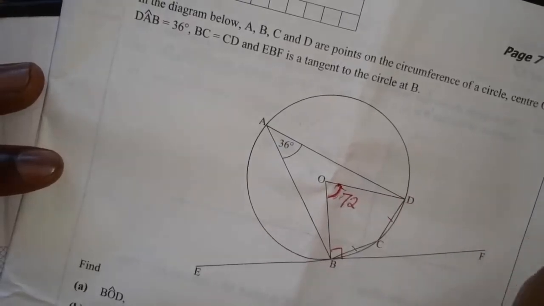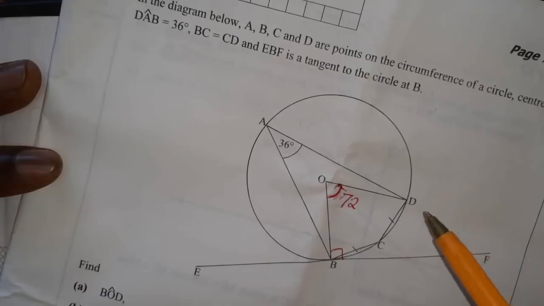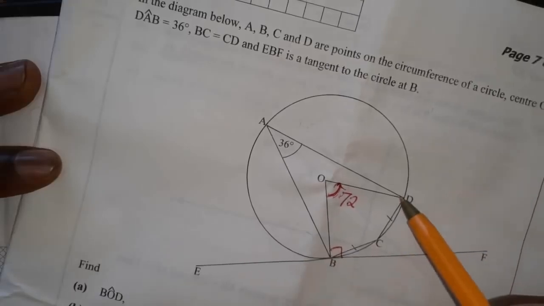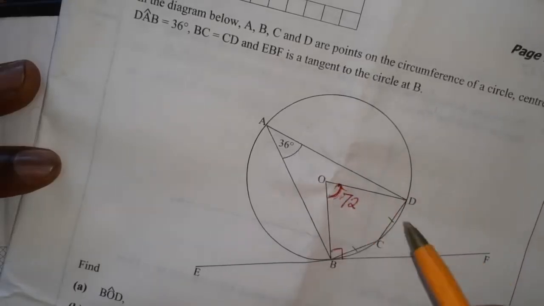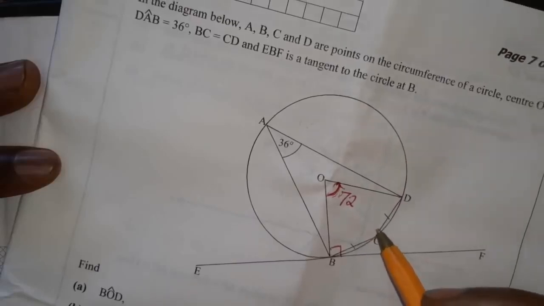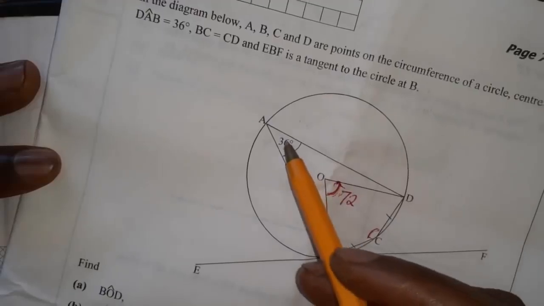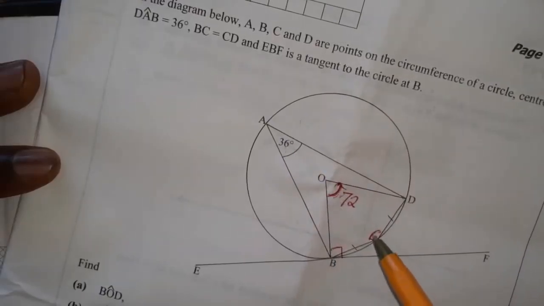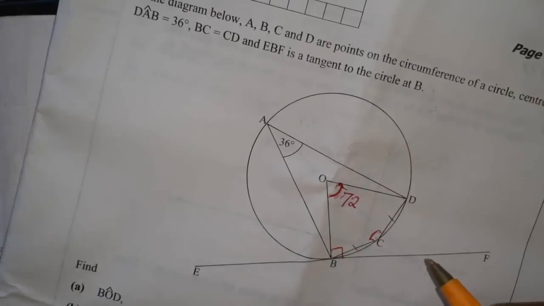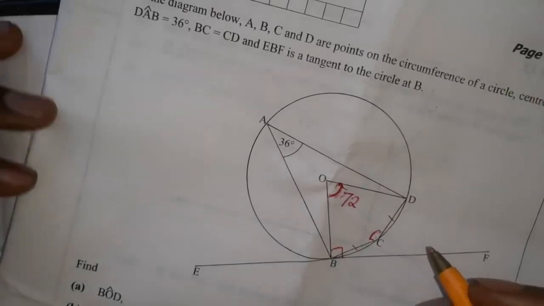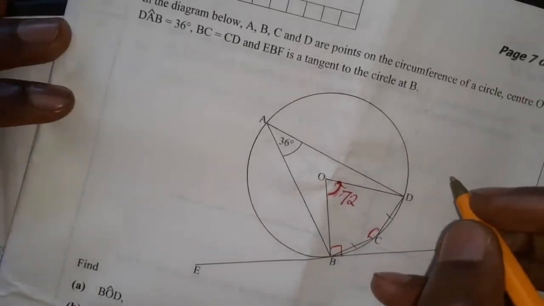72. Okay. Then I'm sure you also know that if we look at this as a quadrilateral, this angle and that angle, they're opposite angles in a cyclic quadrilateral. So they should add up to what? They should add up to 180.